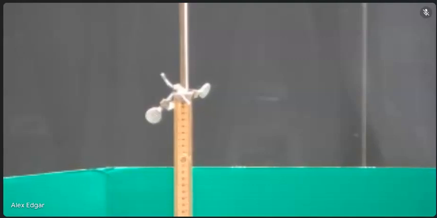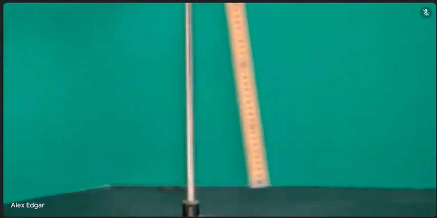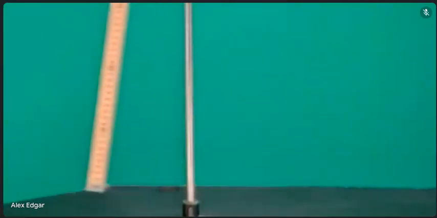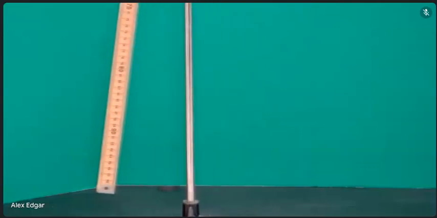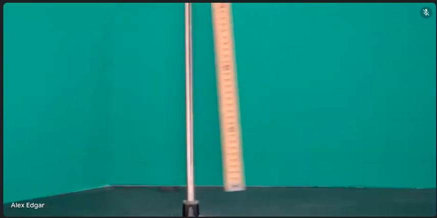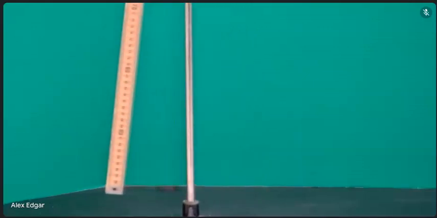And for our model of the physical pendulum, we will use a meter stick that's pivoted around a point and then allowed to oscillate freely on that pivot. We will need to know where its center of mass is and where the pivot is, and to be able to get the rotational inertia of the object that is oscillating.